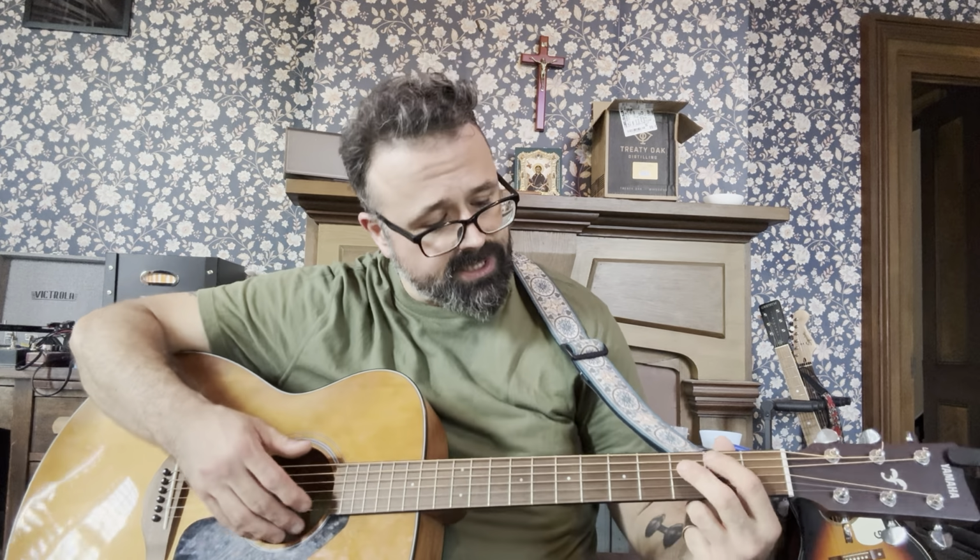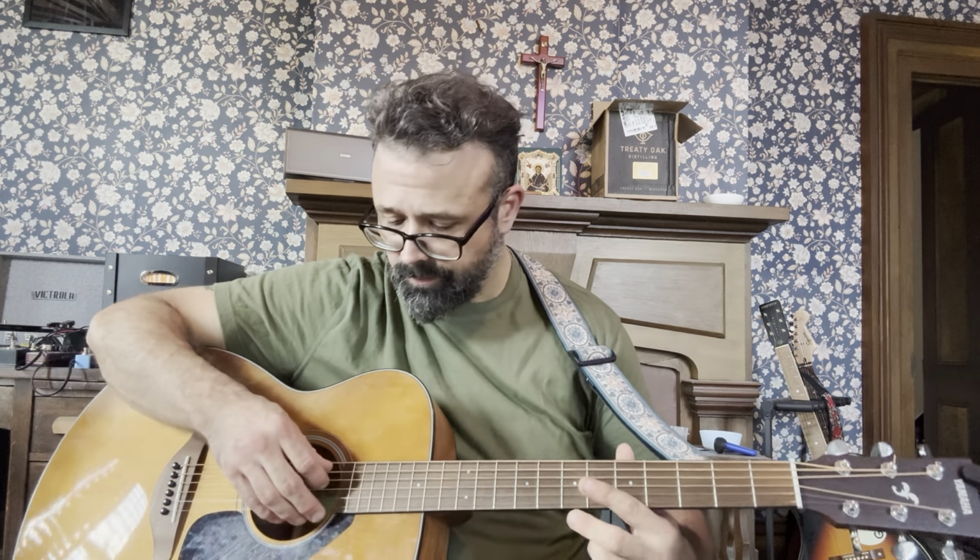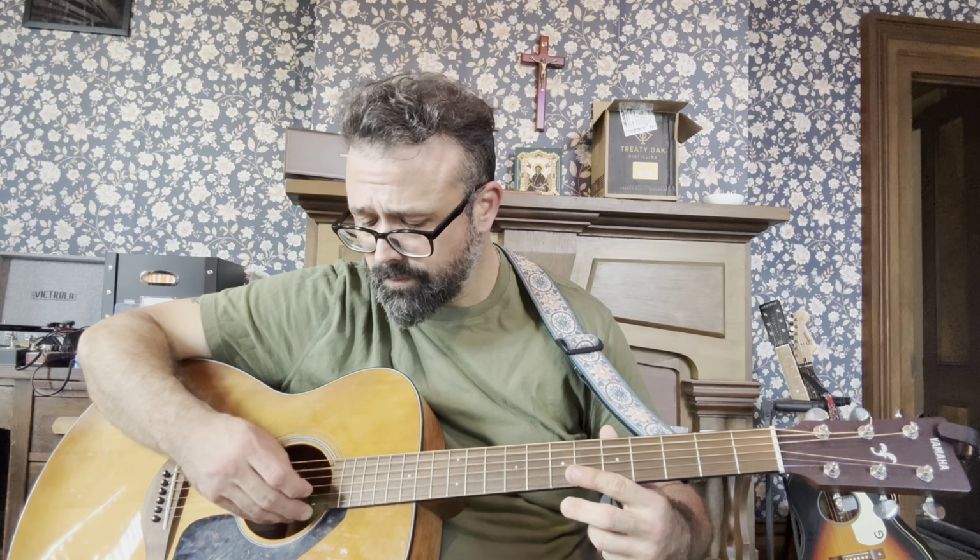You also have some interesting possibilities on the third string and the fifth string here. You have a lot of this kind of thing going on. Where you can slide from the flat third to the major third.